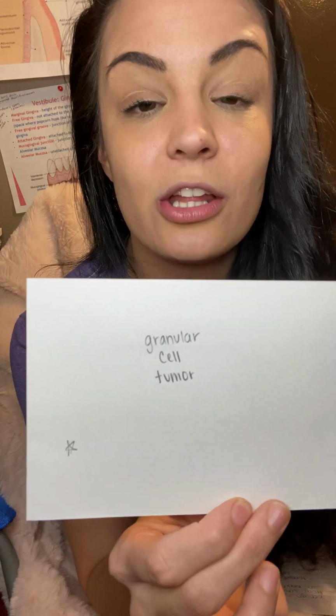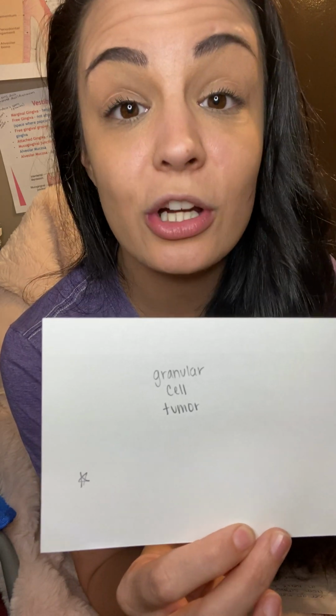Pretty easy, right? Okay, it occurs on the tongue or buccal mucosa. Well, don't they all, right? So granular cell tumor is a tumor that has a granular cytoplasm and large cells. Okay, pretty easy. That was nice. We got that. Here we go.